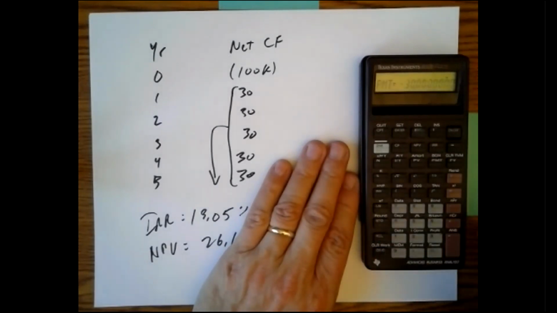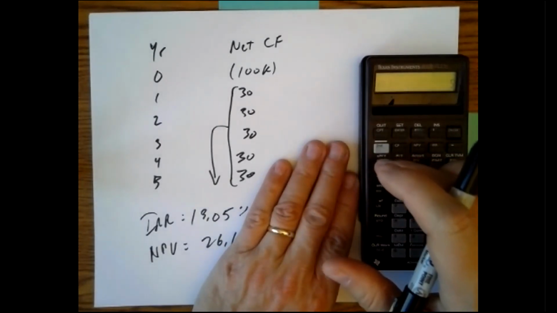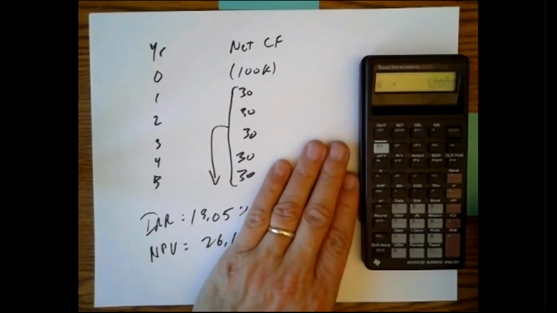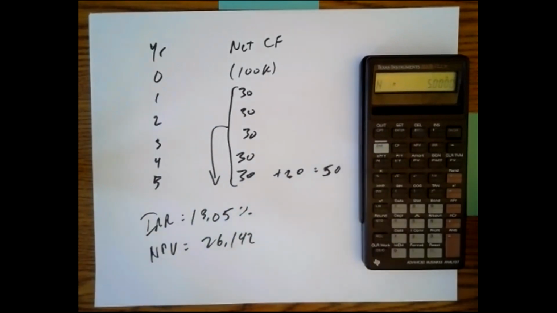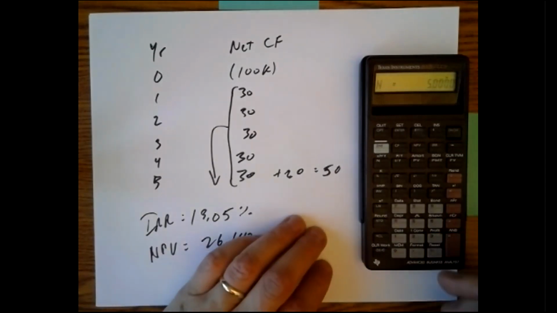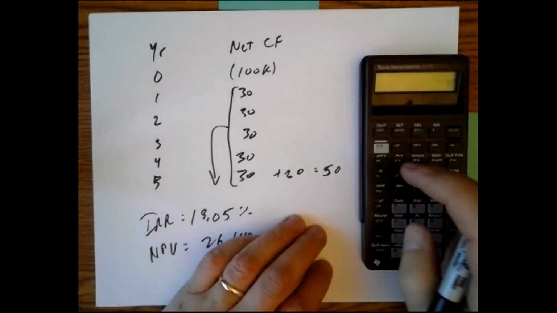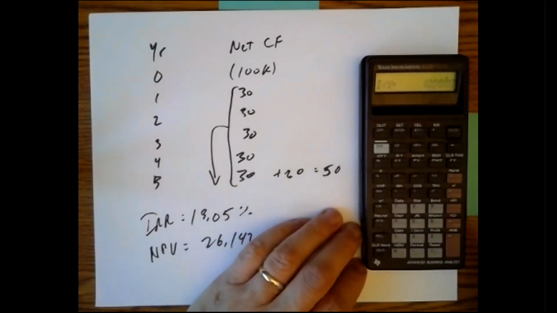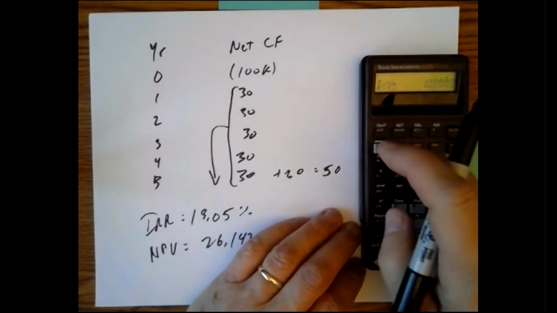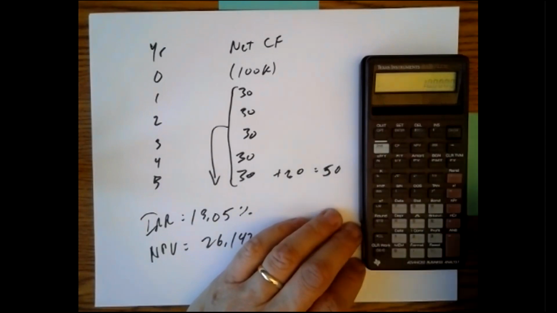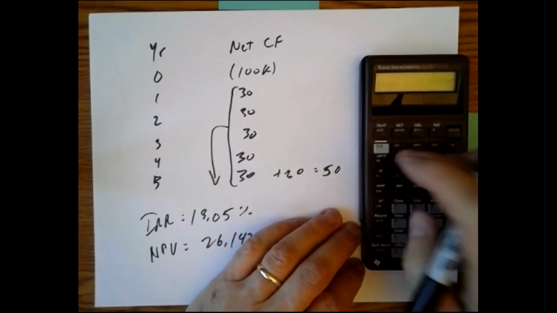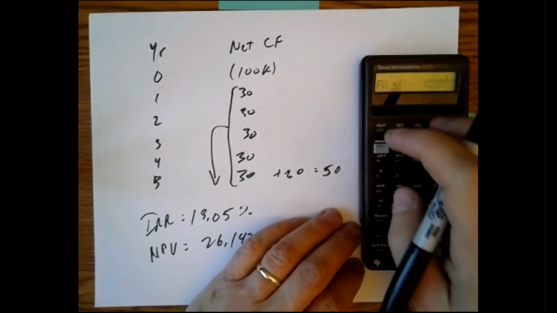So that's 30,000 for our payments. Our N is 5, or our number of years is 5. Because we have a 10% cost of capital, we're going to assume that our reinvestment rate is 10%. So we're going to set our I per Y at 10%, and then we're going to calculate the future value. 10 for the I, future value, compute.